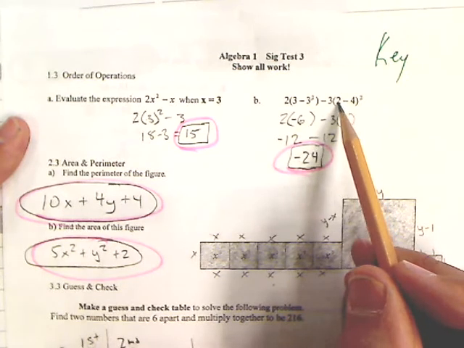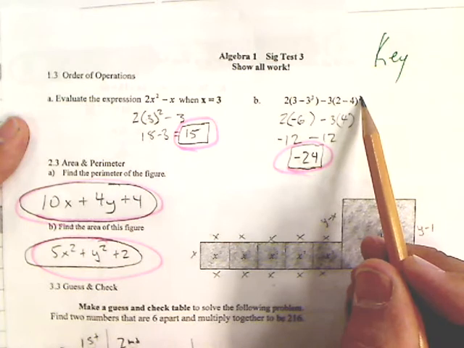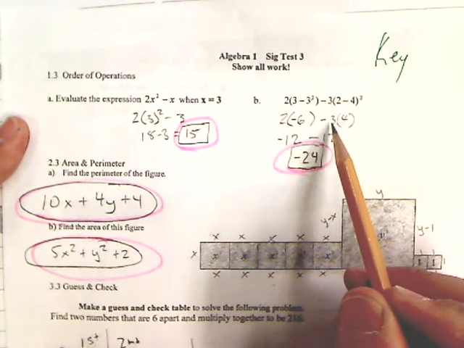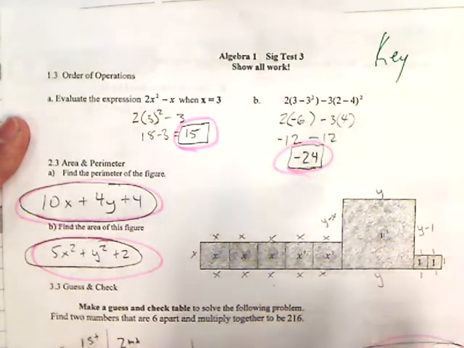Over here, I went 2 minus 4, which is negative 2. Squared gives you the positive 4. So the 3 times the 4 gives you the 12. Negative 12 minus 12 is a negative 24.